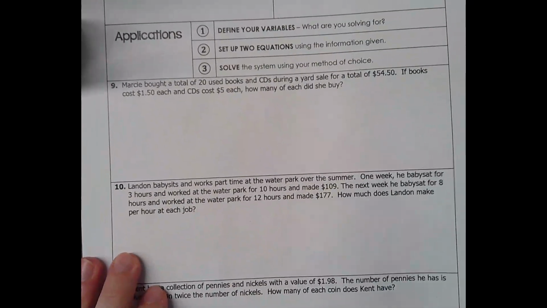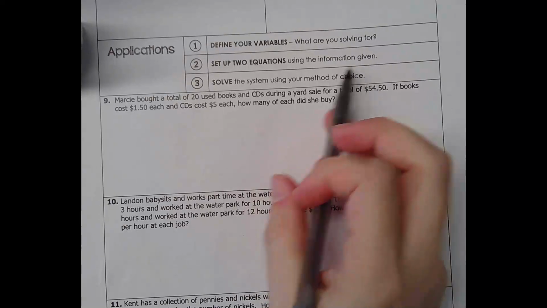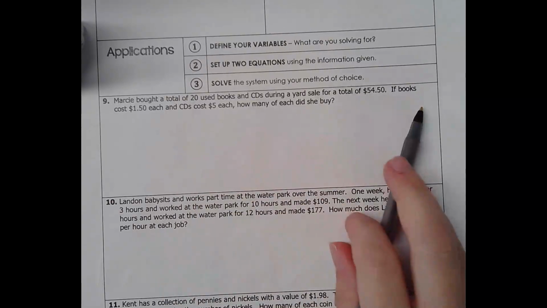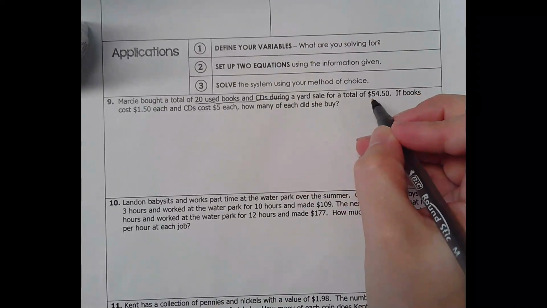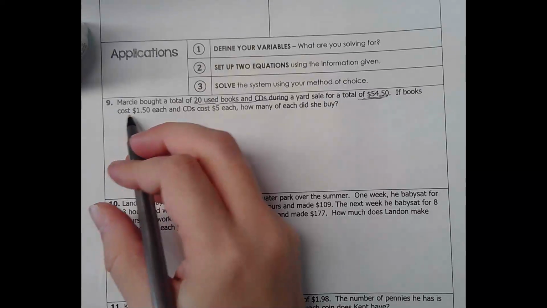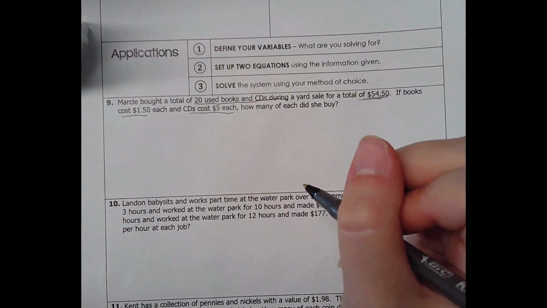So now let's look at an applications problem. It says define your variables, set up 2 equations, solve them with the method of your choice. So now we're using word problems for systems. Marcy bought a total of 20 used books and CDs for a yard sale for a total of $54.50. If books cost $1.50 each and CDs cost $5 each, how many of each did she buy?